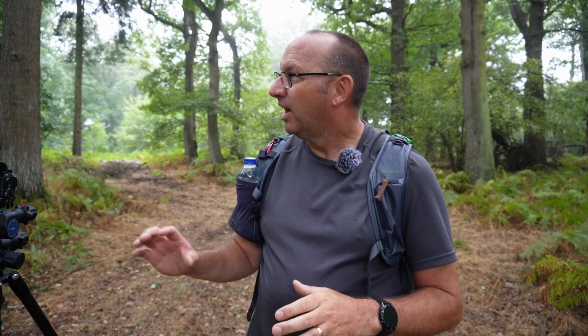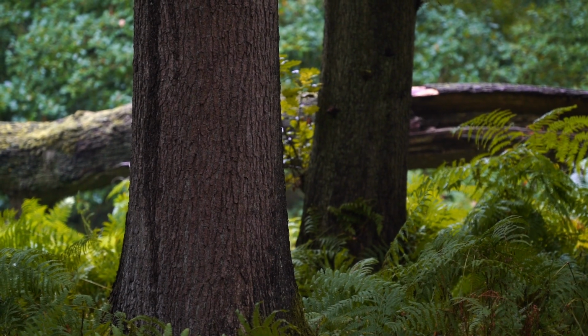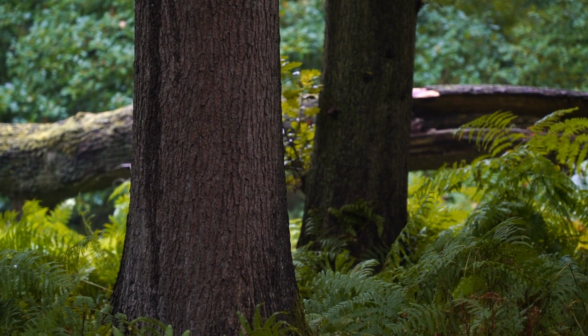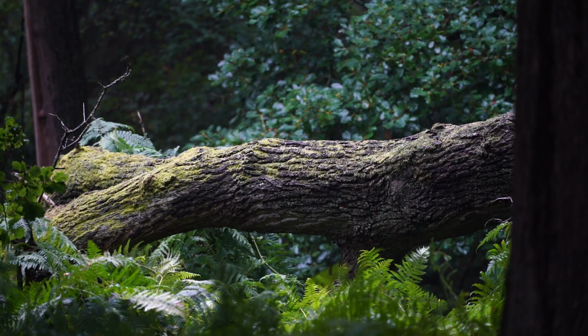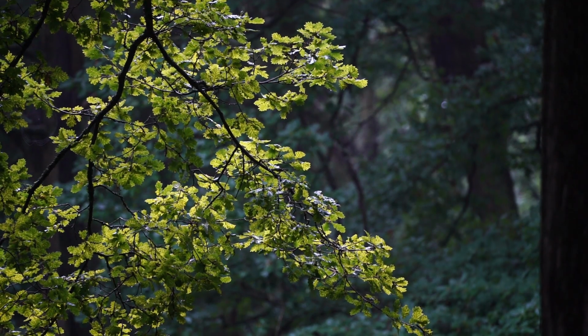In fact, another really nice image. And the scene is we've got two trees that are in the real shadow on the right hand third, and we've got this pocket of light on the left, this lovely branch that's hanging over that's being caught by the light.